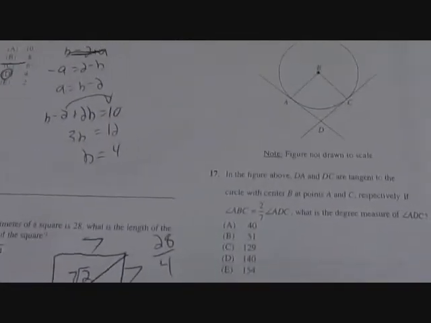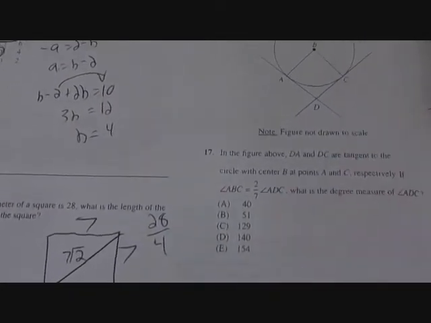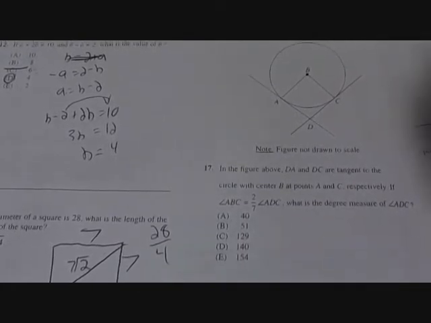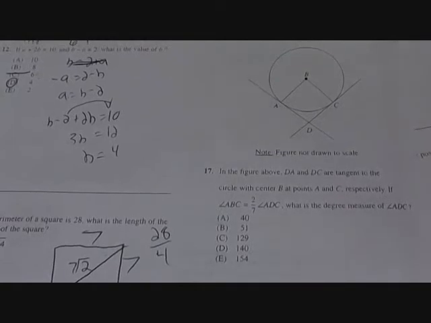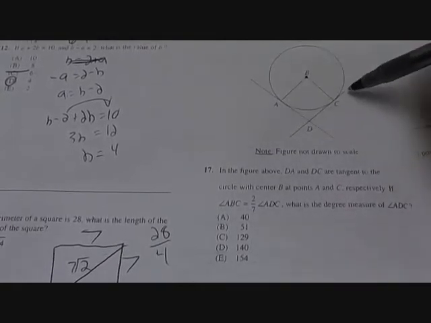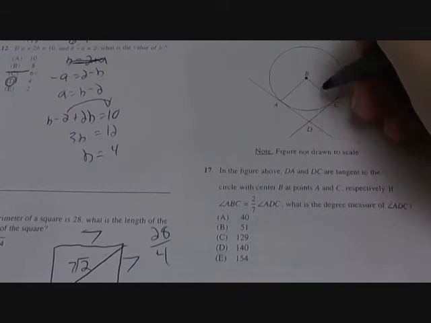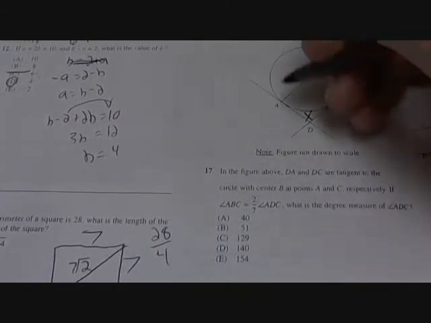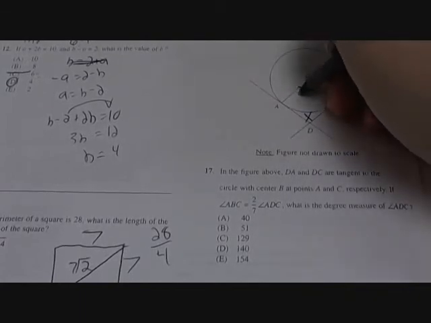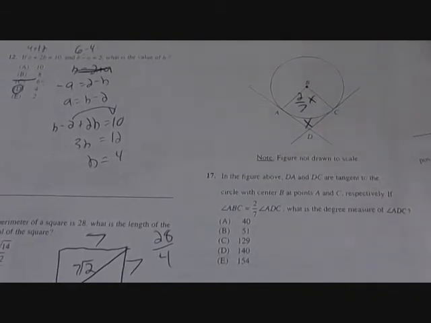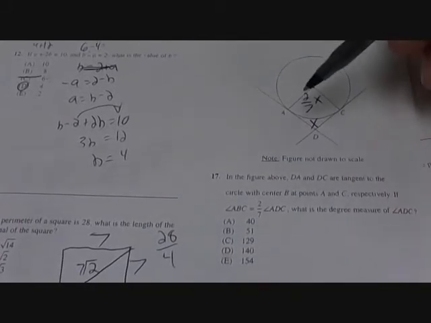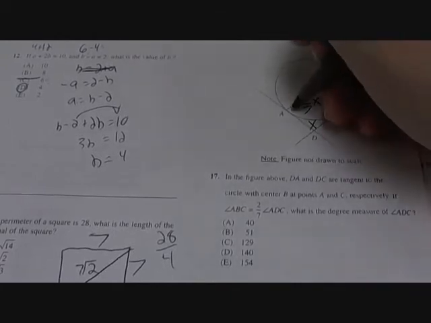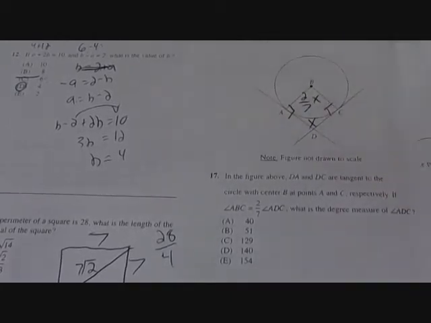Okay, 17. In the figure above, DA and DC are tangents to the circle with center B at points A and C, respectively. If angle ABC is 2/7 of ADC, what is ADC? So ADC is 1 unit, and then ABC is 2/7 of that. Should label that x. Okay, so one thing you have to remember, when a line is tangent to a circle, it means it's perpendicular at that point. So this is 90 degrees, so that's 90 degrees.